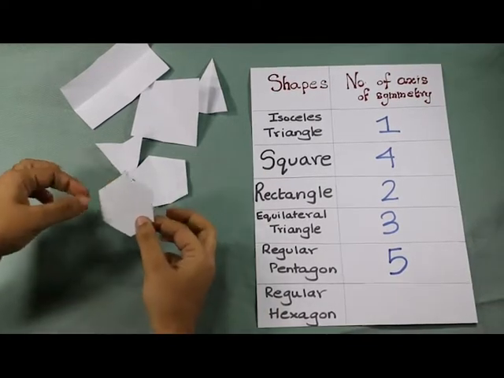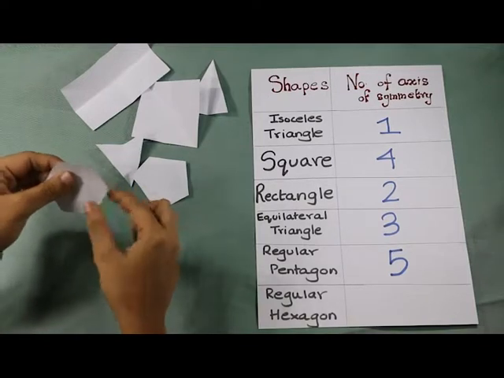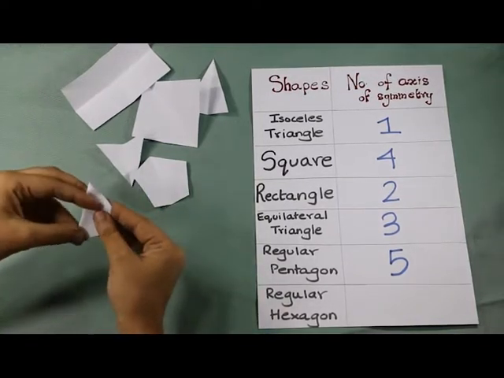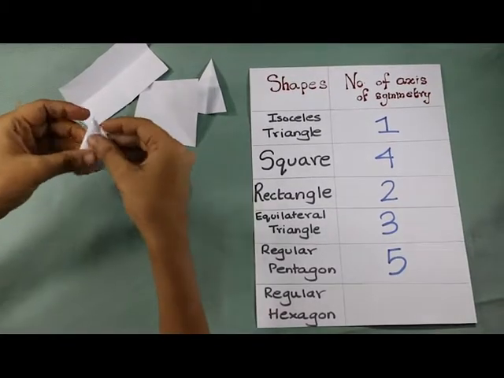Let's now start with our final shape, the regular hexagon. The regular hexagon has 6 equal sides. When I fold it from the top vertex, it also matches the bottom vertex. This gives us our first axis of symmetry.